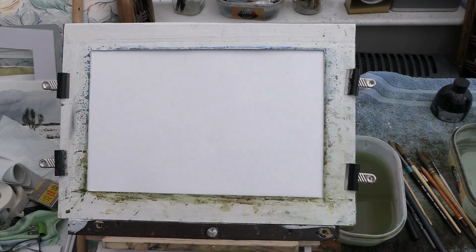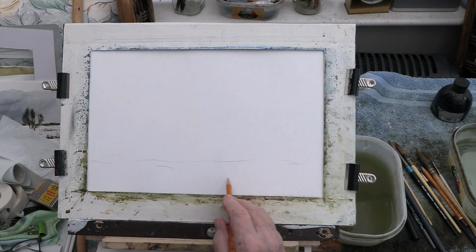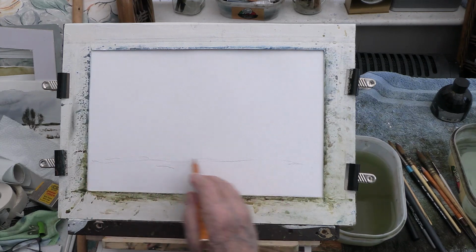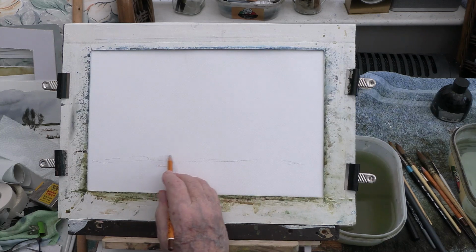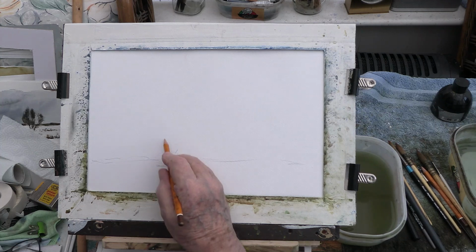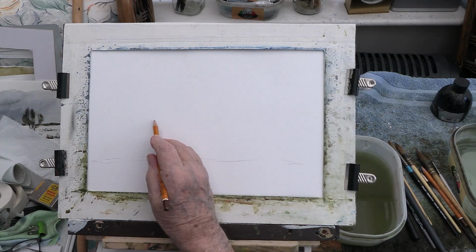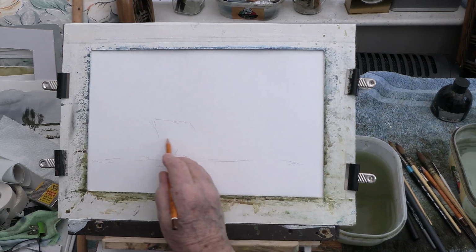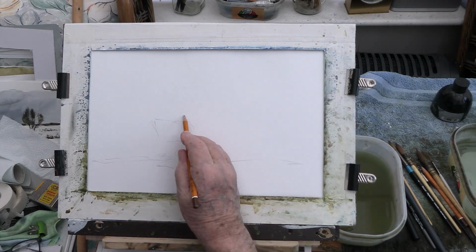Pencil, horizon line, a bit of scruffy scrub, a few branches and stuff there, and then we'll have our house here.